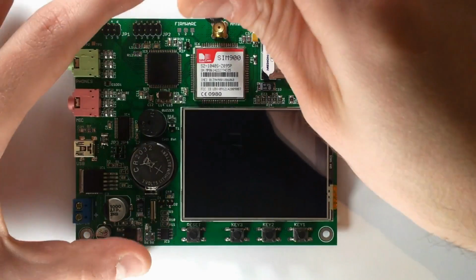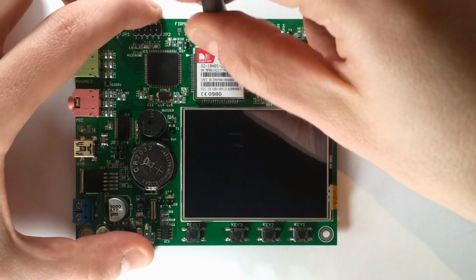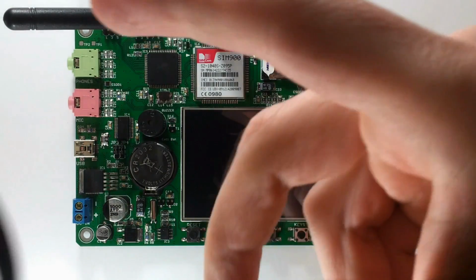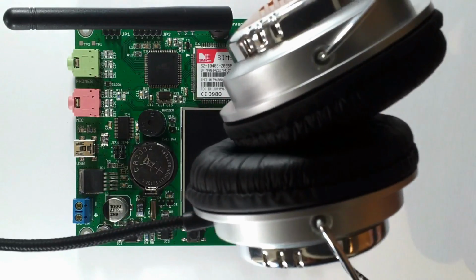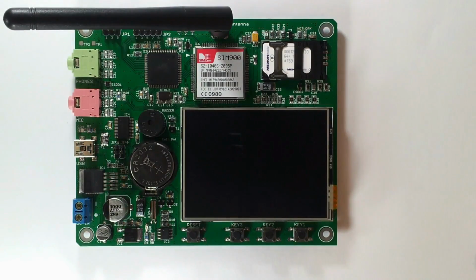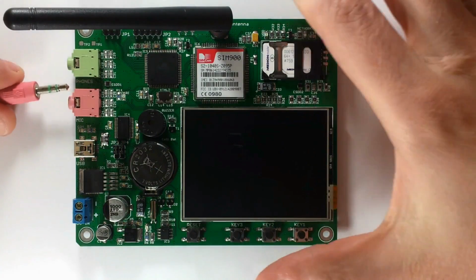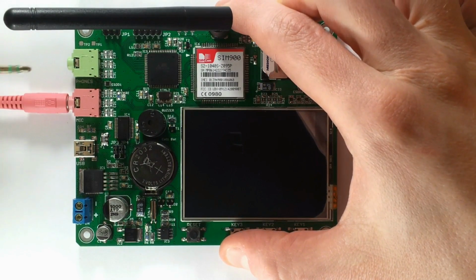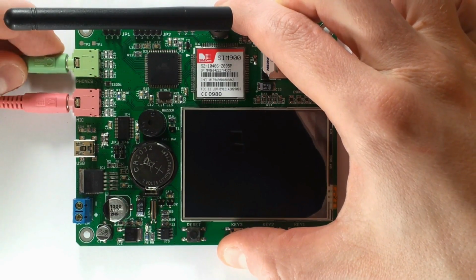Now the antenna. And now I'm going to connect the headphones. I'm using these standard headphones with the microphone on the cable. And this red connector is for the microphone. The green one is for the headphones.